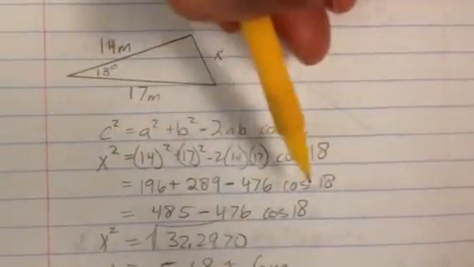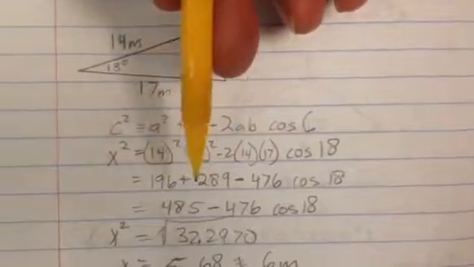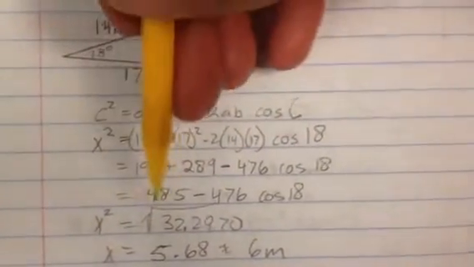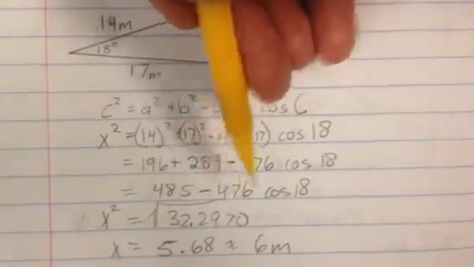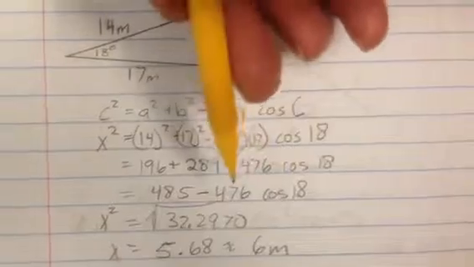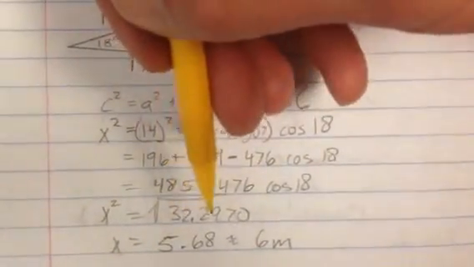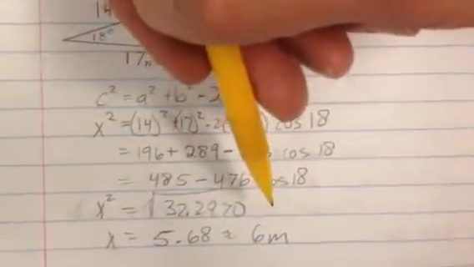I'm saving this part because I don't want to round just yet. So the next step is to do the 196 plus the 289, which gives me 485. And then in my calculator, I figure out a way to do 485 minus 476 times the cosine of 18. When you do that correctly in the calculator, you should get 32.2970 and so on. Don't round that yet, okay?